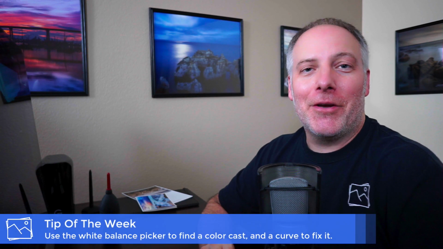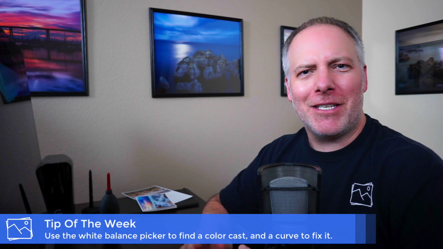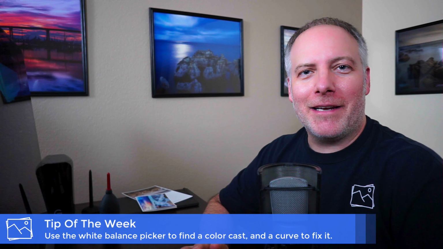Well, the tip of the week is just that: using the white balance picker in combination with your color curve to fix up color cast. Pretty straightforward technique, and I think it'll click with you straight away.